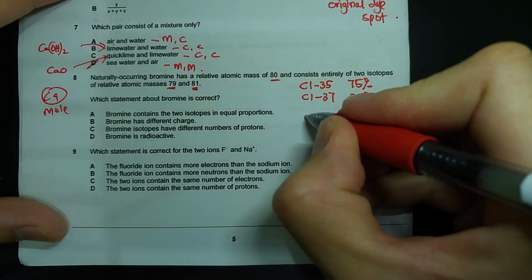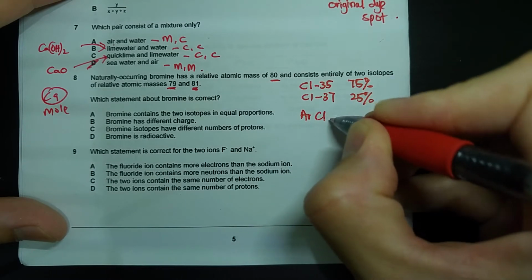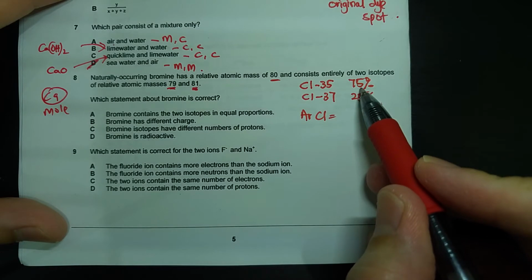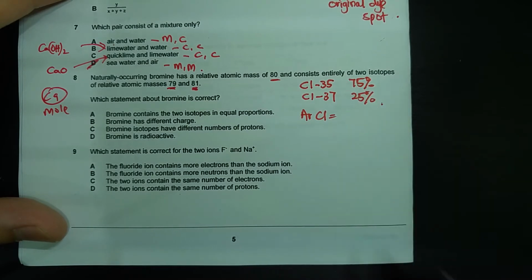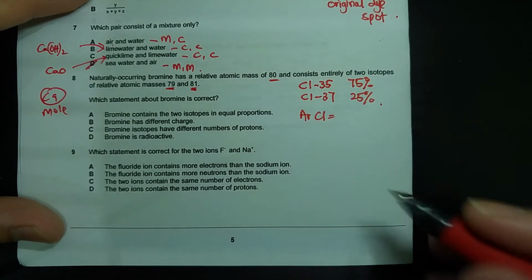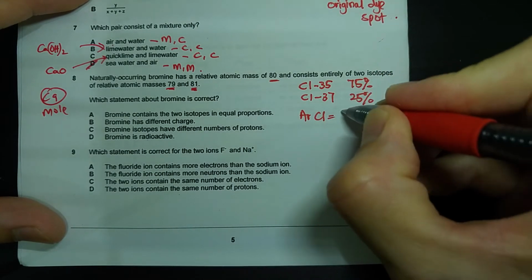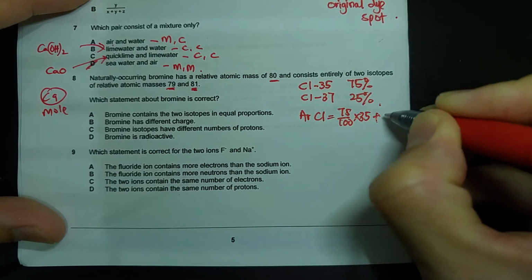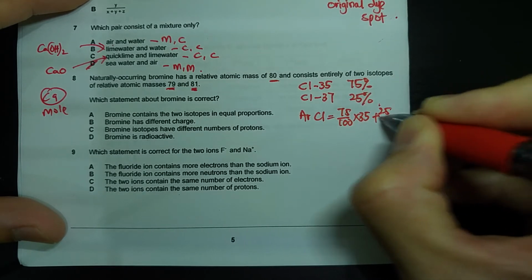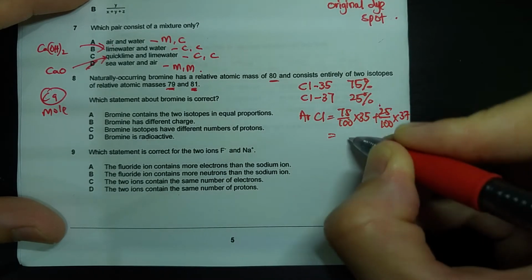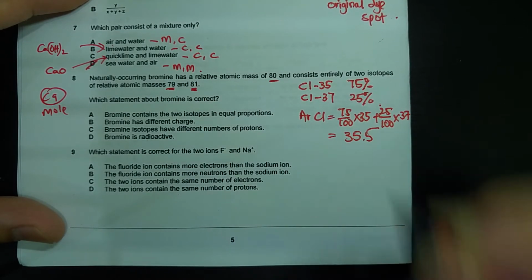So how do you find out the Ar of chlorine? The Ar of chlorine is taking the weighted average of the Ar of the isotopes. So 75 over 100 times 35 plus 25 over 100 times 37. And then if you work this out, you get 35.5.